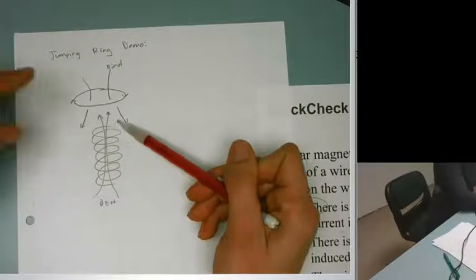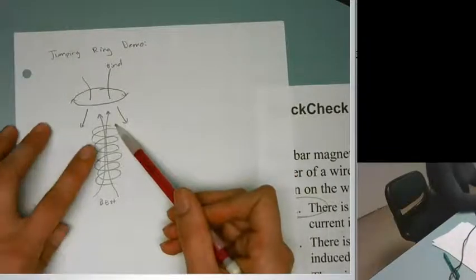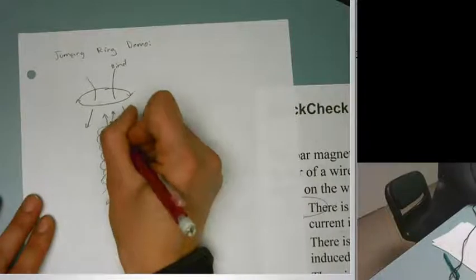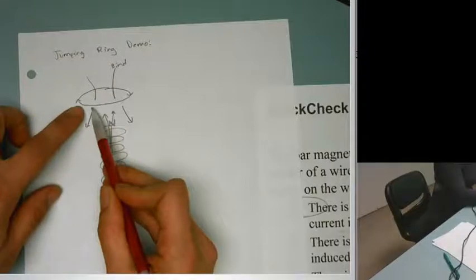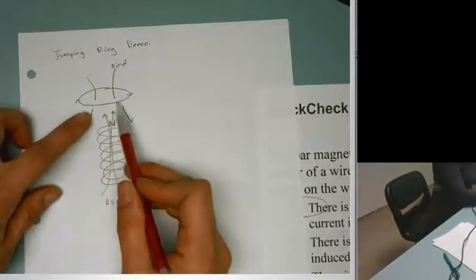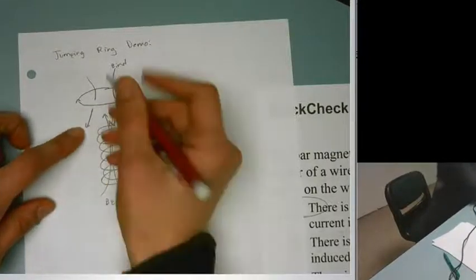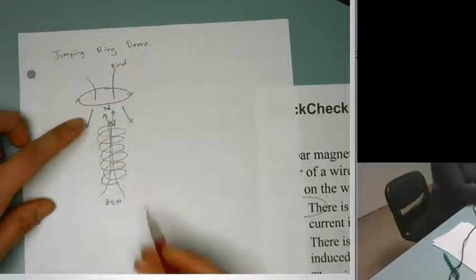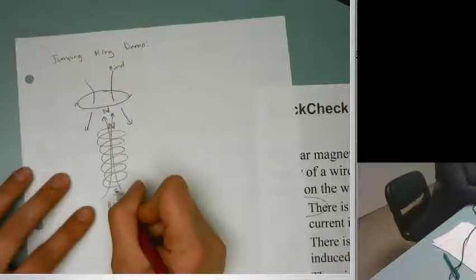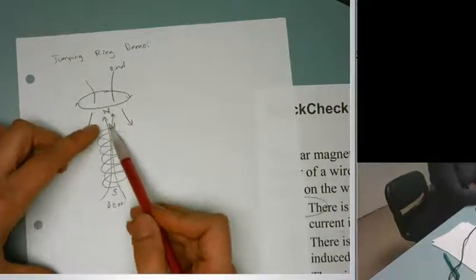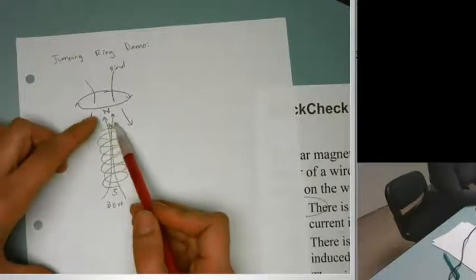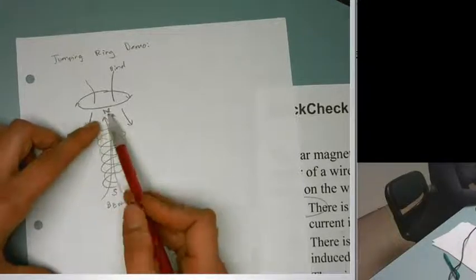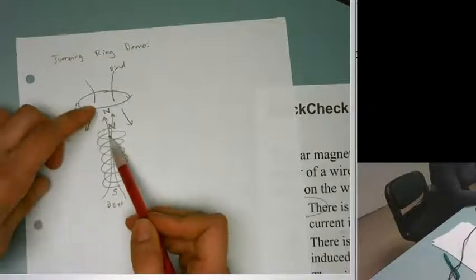What is going on is actually pretty cool. If you think about this, this is like the north pole of the electromagnet, because everywhere that a magnetic field points out of is the north pole of an electromagnet. So this is like the north pole of another magnet. The south pole of this electromagnet would be down here. We know that two north poles next to each other exert a force on each other. So the reason that ring jumped is because we had two north poles of magnets right next to each other. They experienced an opposing force and made the ring bounce.